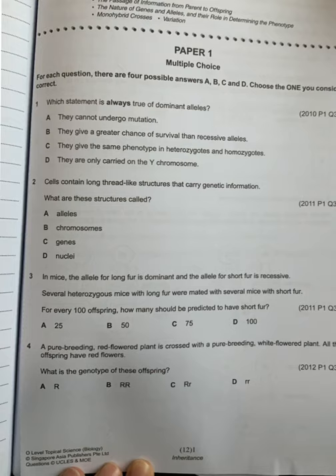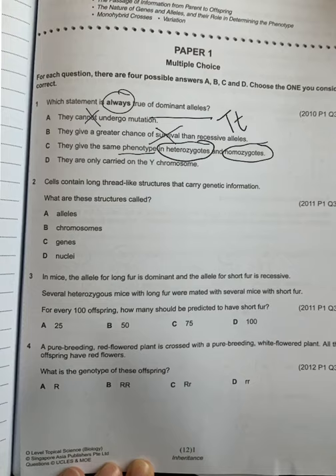So let's look at question 1. Which statement is always true of dominant alleles? Dominant alleles are represented by the capital letter. Do they not undergo mutation? No. They give a greater chance of survival than recessive alleles? Now it's not always true. It does not mean that the dominant alleles are giving a greater chance. Now, they give the same phenotype in heterozygous and homozygotes. Let's say I have a tall plant that is heterozygous and another tall plant that is homozygous. Both of them are always the same phenotype. They are tall, so the answer here is C.